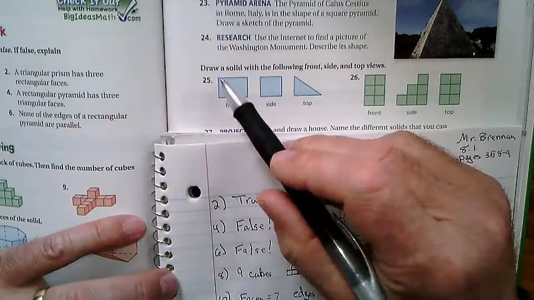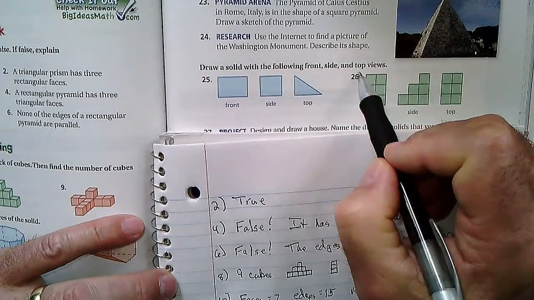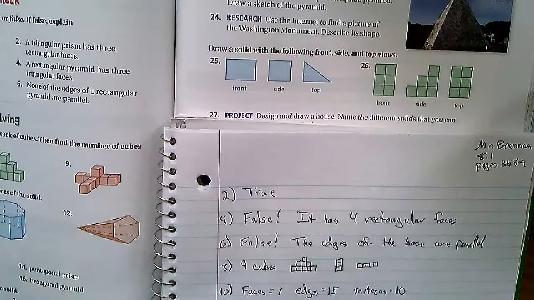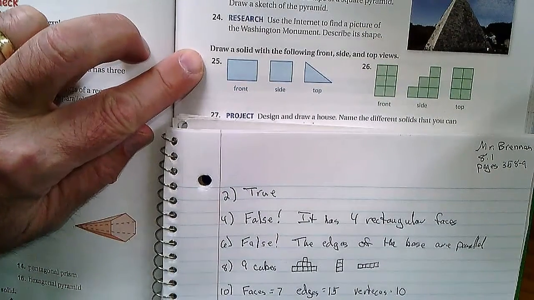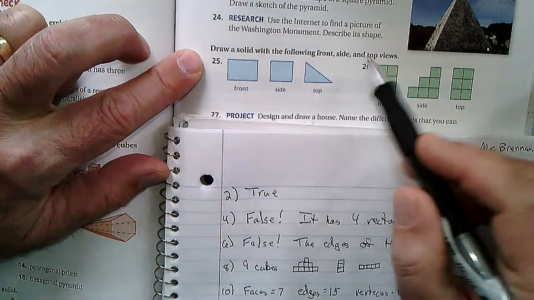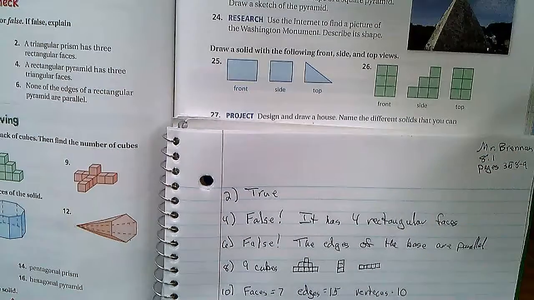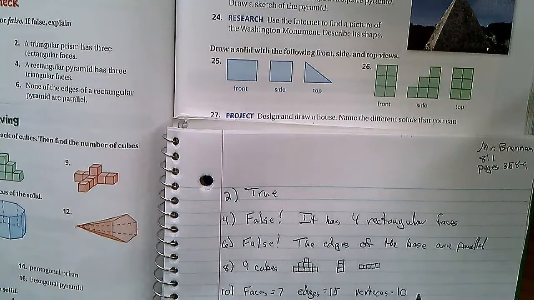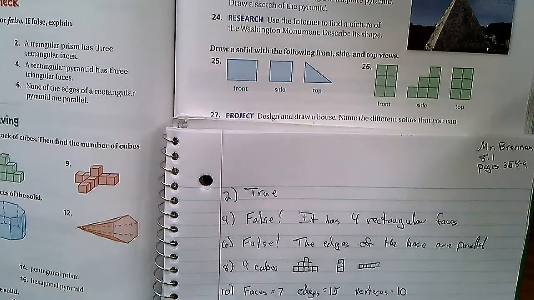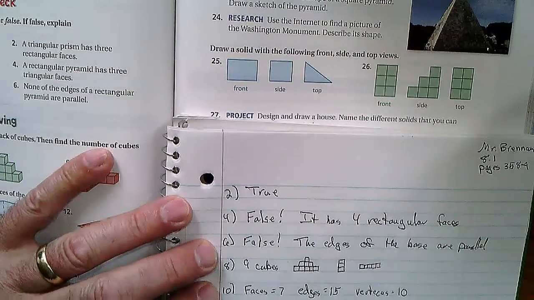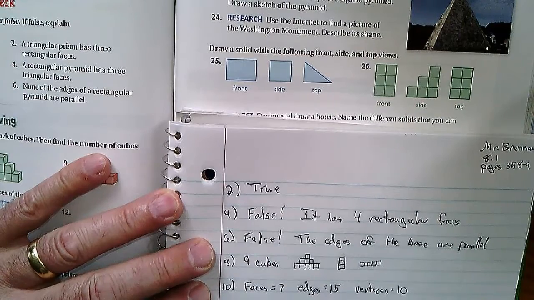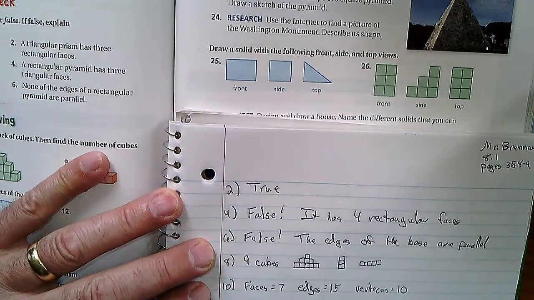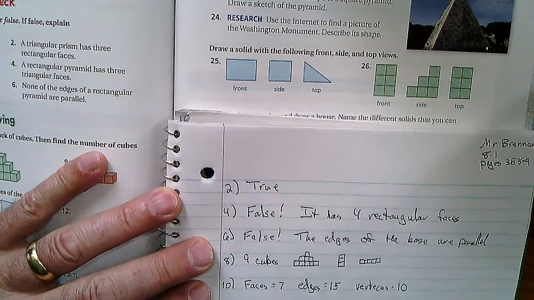Number 26. Draw a solid with the following front, side, and top views. Number 26, one of my two favorite problems on this set, because you've got to draw. And what did I tell you to do? I was kind of hoping that you would draw it. That's the part we're missing. If we were in school, we'd be drawing these things like crazy, especially like the next one, number 28, would be awesome. Even though we did it last year in Math Corner, it's exactly like this.